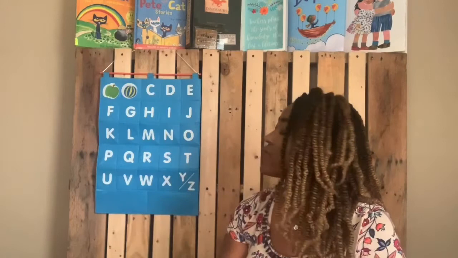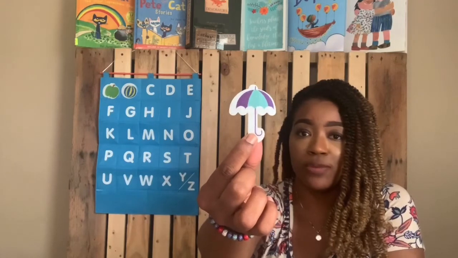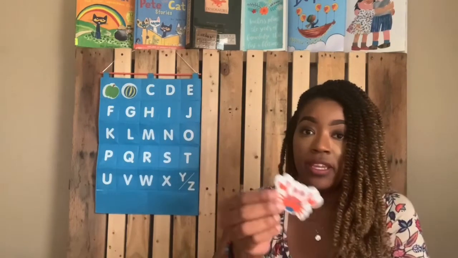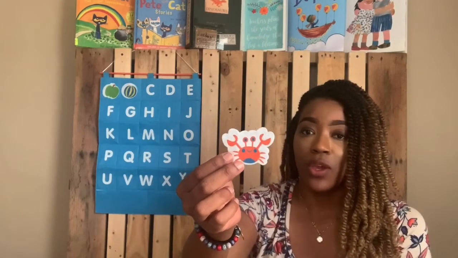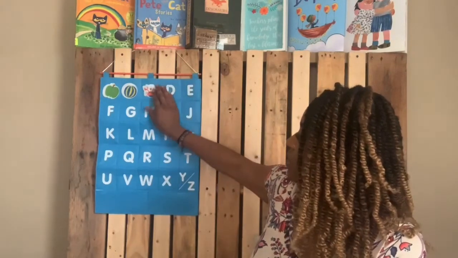Which picture will we put for this letter C? Will it be the umbrella? Umbrella starts with a U. Will it be a violin? Nope. Violin starts with a V. Or will it be a crab? If you guessed crab, you're correct. We're gonna stick it right over our C.